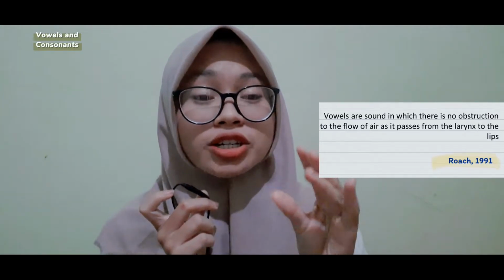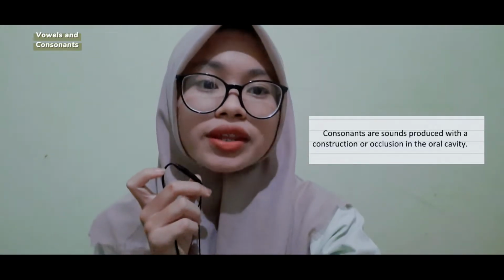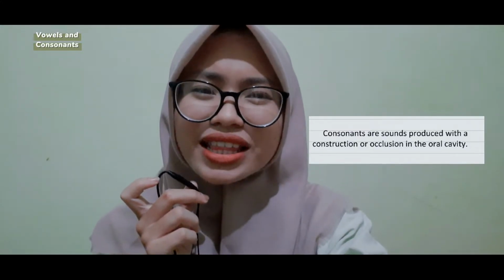Based on what Roach said in 1991, vowels are sounds in which there is no obstruction to the flow of air as it passes from the larynx to the lips. And consonants are sounds produced with a construction or occlusion in the oral cavity. So in easy terms, a vowel is a speech sound made with your mouth fairly open, and a consonant is a sound made with your mouth fairly closed. For example, the vowels are like A, fairly open. A, I, E, O, U. It's fairly open, right?